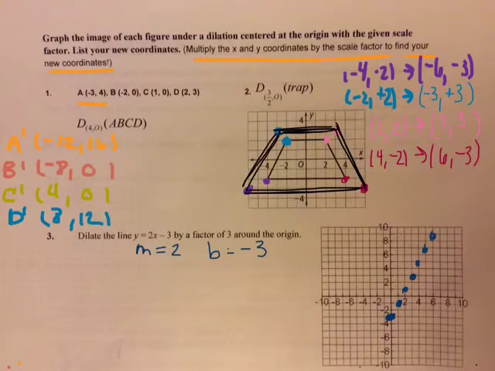Then we go down to right 1, down to right 1. And then connect. Oh boy. We connect a little neater than mine. Graph. Okay?